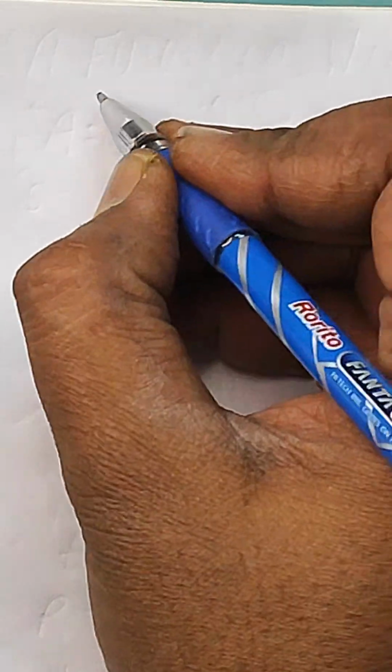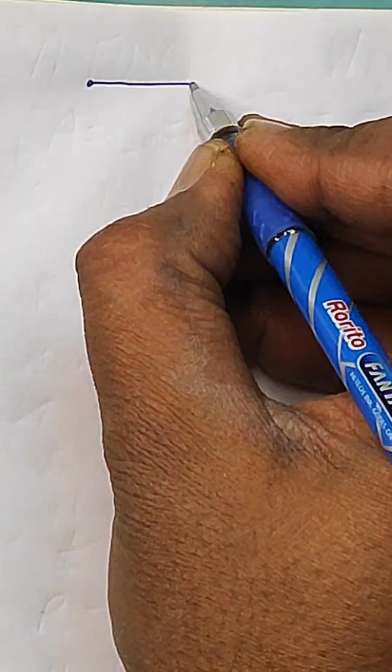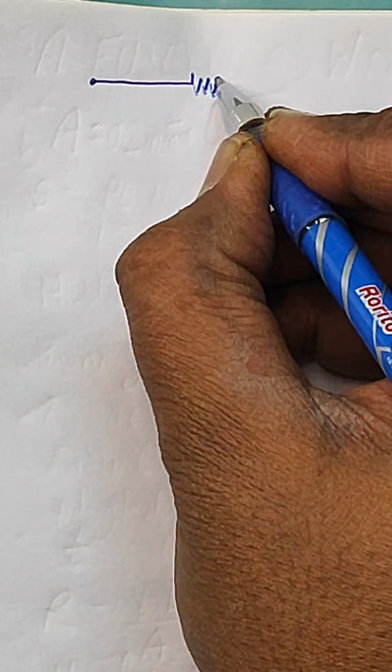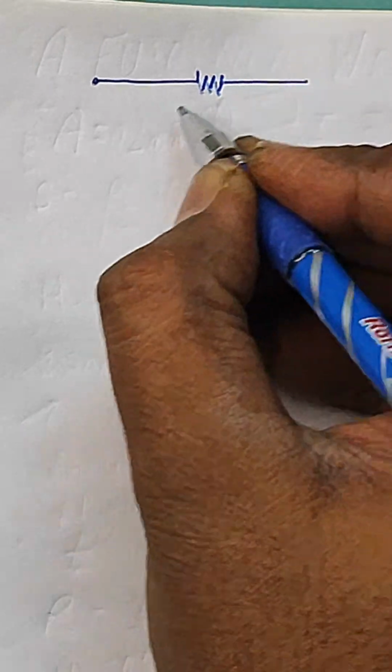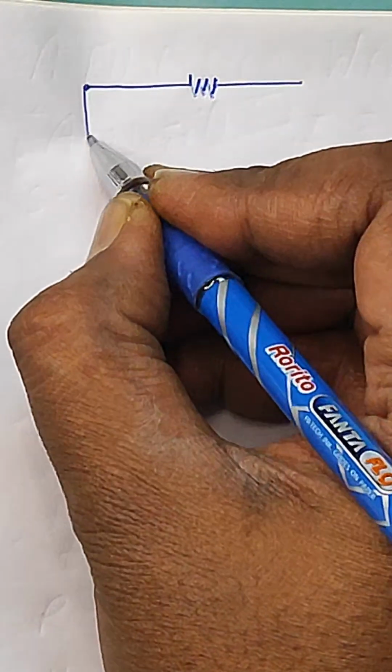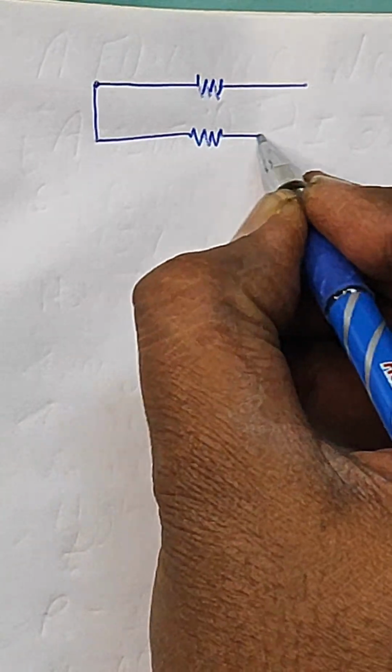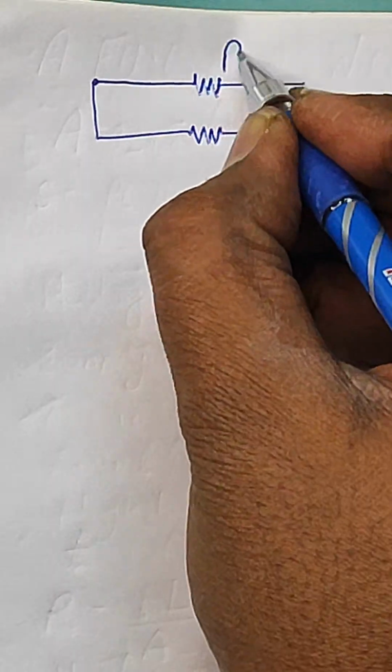If I show that, there are two resistances R1 and R2 connected here in parallel to each other, right?